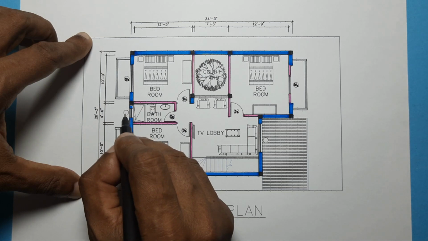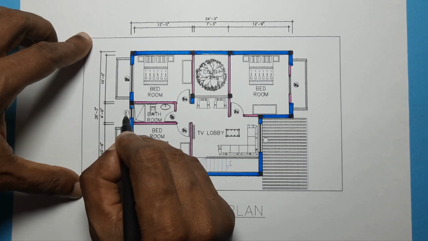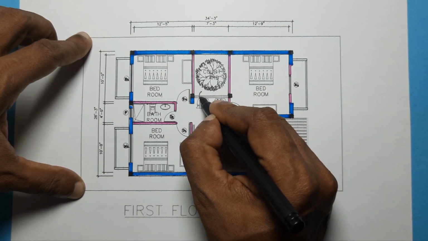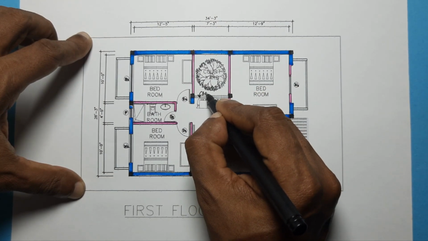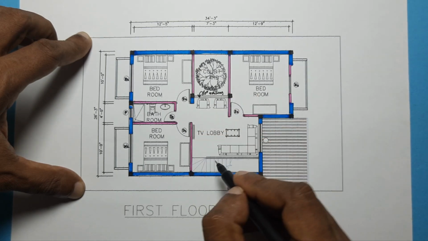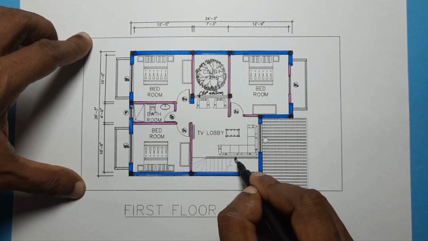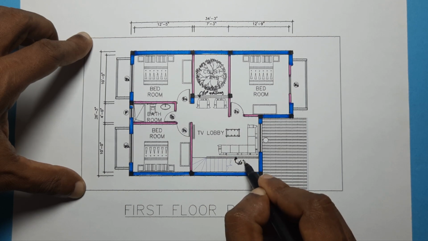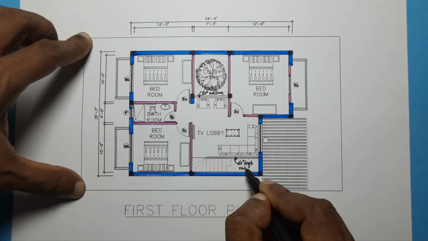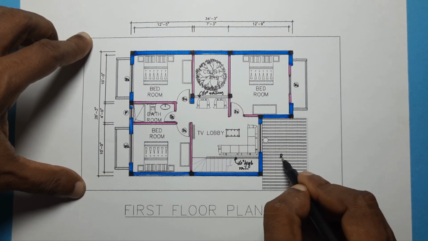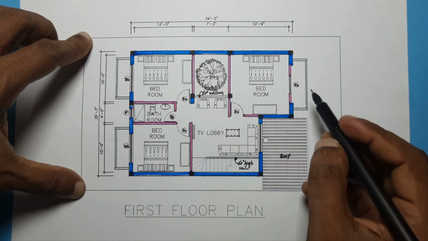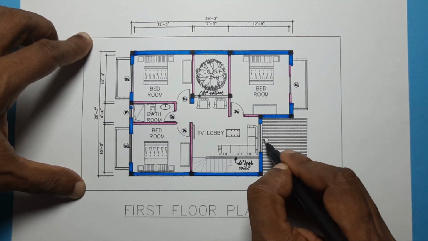Bathroom ventilation will be through a fan light, which we call F. And this will be a 3 feet high railing. Again, this will be a 3 feet high railing. This is the roof for the veranda. And for the TV lobby, there will be W2.